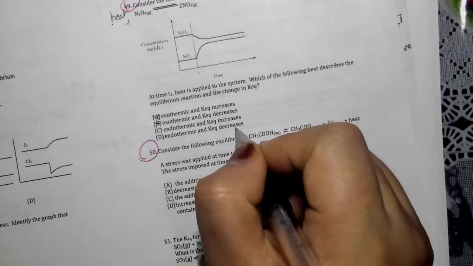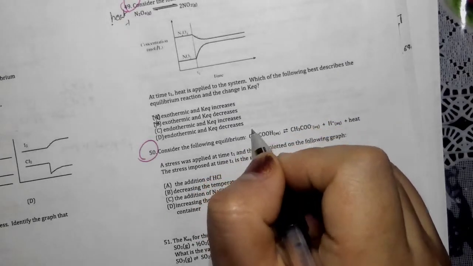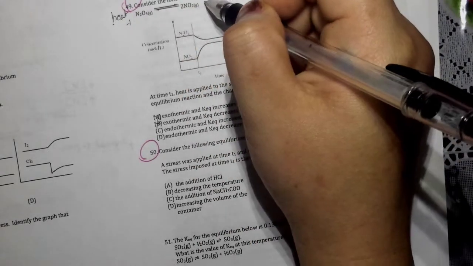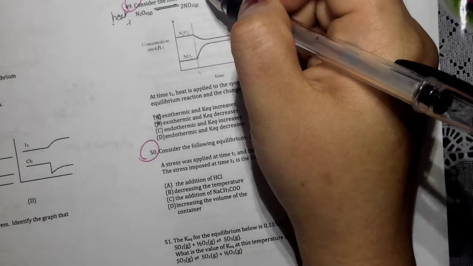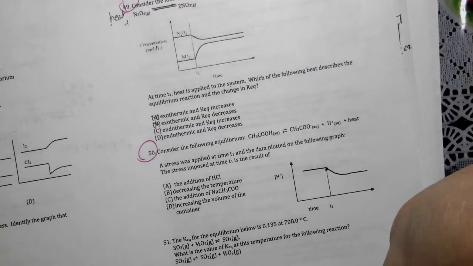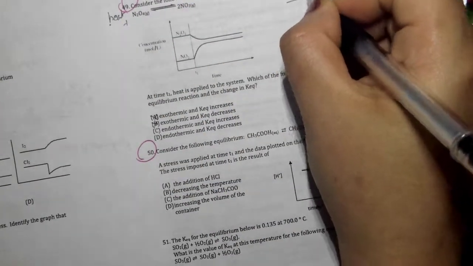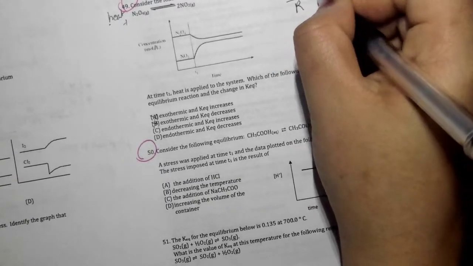Now, what's going to happen to the effect on Keq? Well, let's take a look. You're going to increase this, so increasing product and decreasing reactant. Product over reactant. Products increasing, reactants decreasing. What's going to happen? It's going to get bigger.